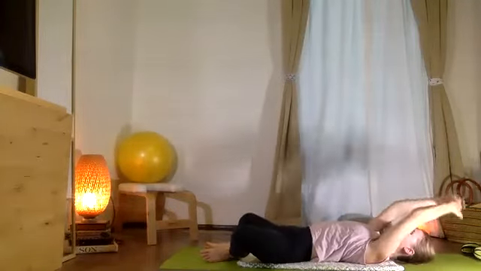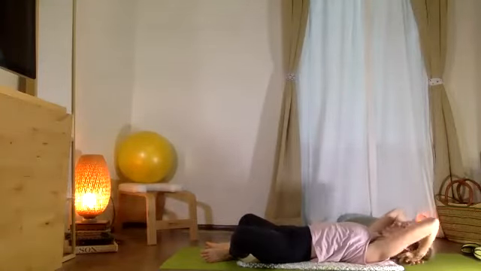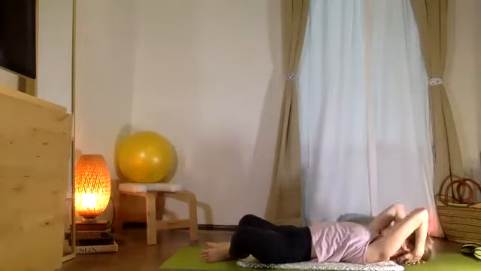Fingers interlaced together. Bring your hands behind the head. And your elbows are going to pull out and in just a couple of times.